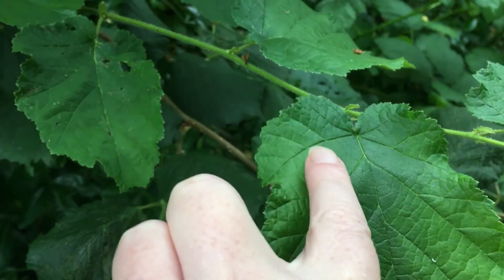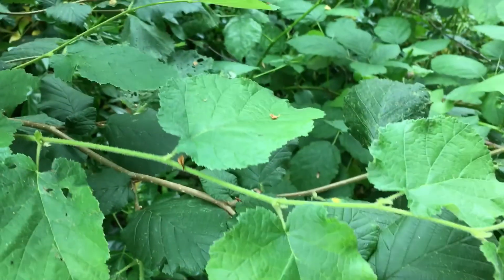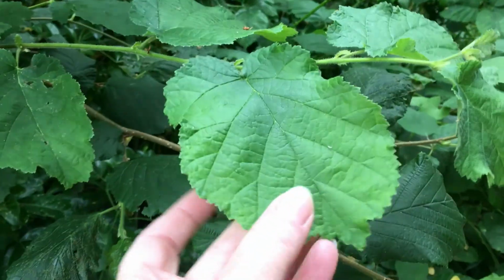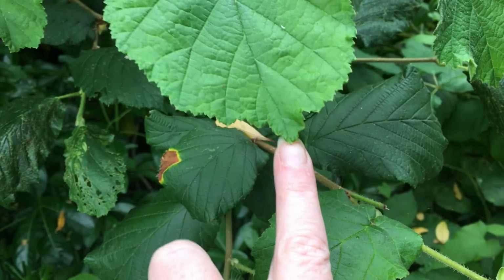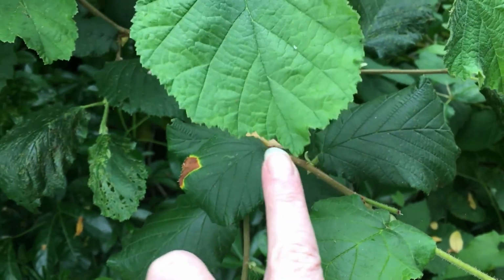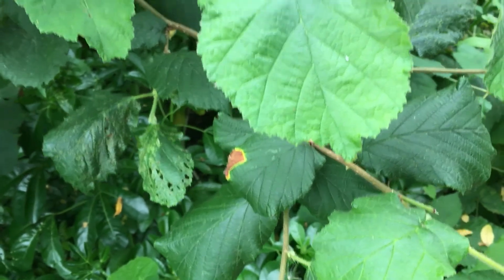It's cordate or heart-shaped at the base of the leaf where it's attached. They're alternate leaves on the stem, serrate, and a little bit of an acuminate type of tip here at the tip of the leaf. Frequently you'll see that.